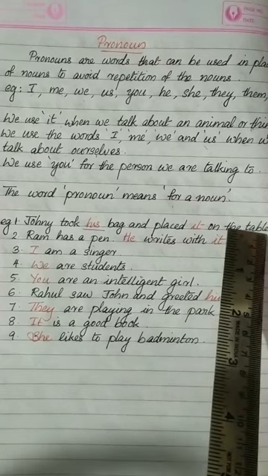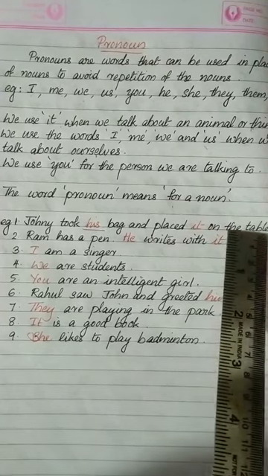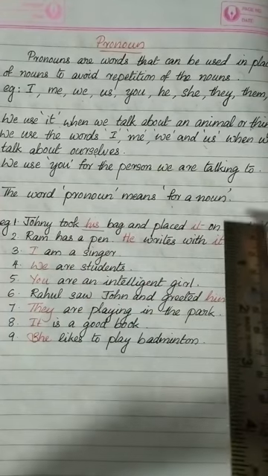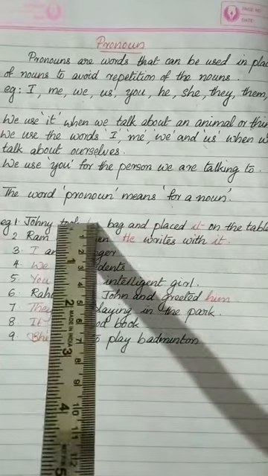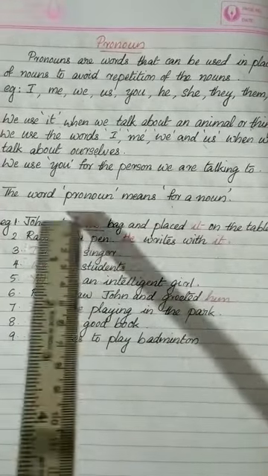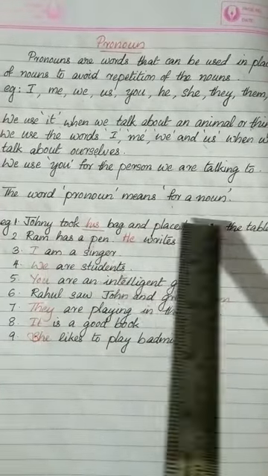It sounds strange, isn't it? So instead of the repetition of nouns, we can use the pronouns his and it. Johnny took his bag and placed it on the table.